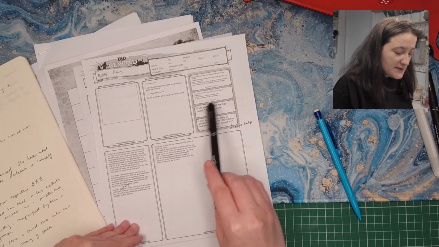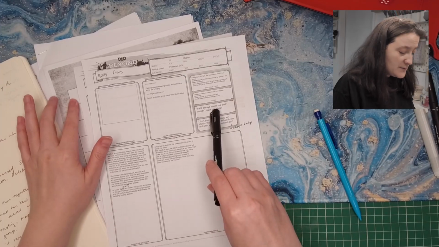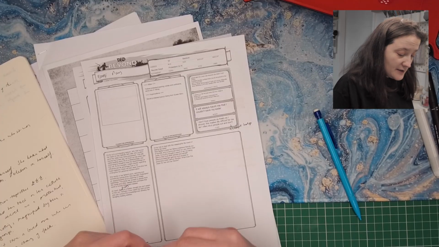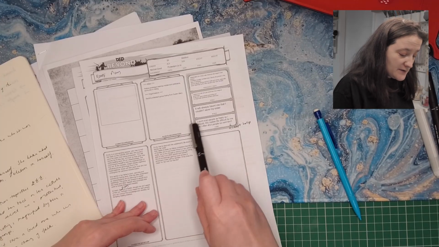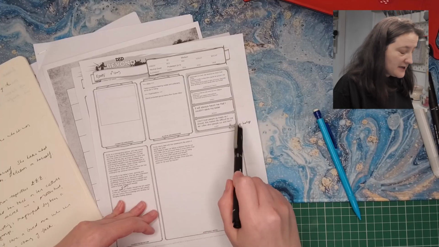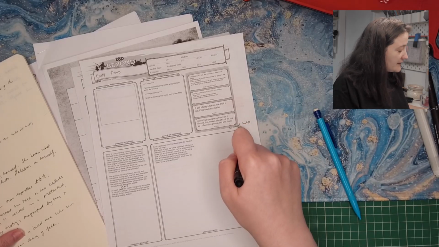So bonds: it will always haunt me that I couldn't save my sister. This relates back to the wound we rolled about not being able to save someone who was under possession. And for the flaws: I don't trust people as freely as I should. This makes life difficult for me as I often shut people out and don't accept help. Now, that I got from the conflicts. Remember when we rolled conflict?